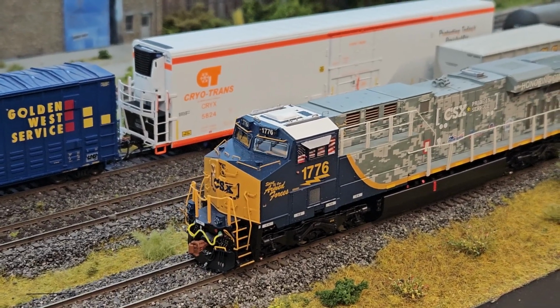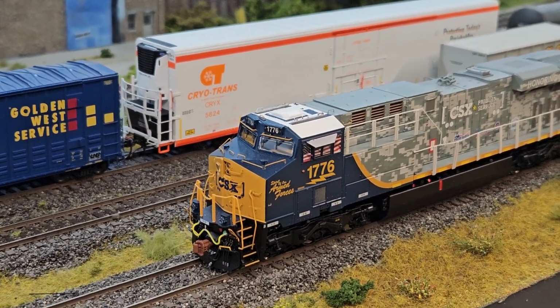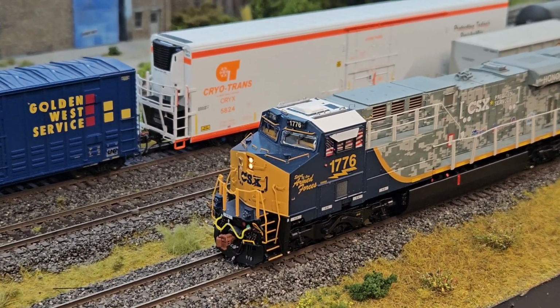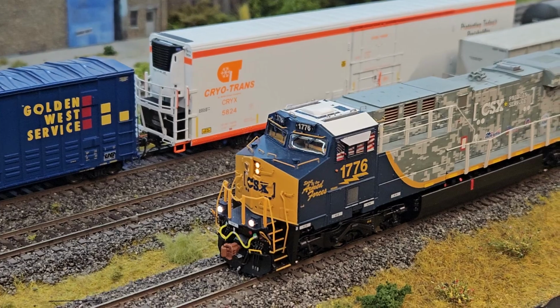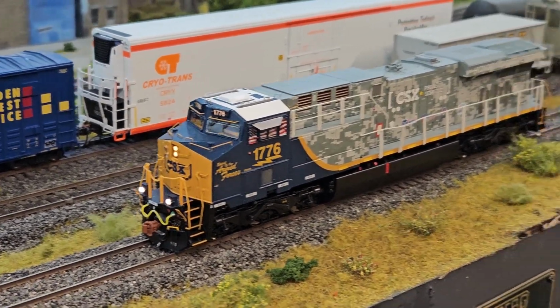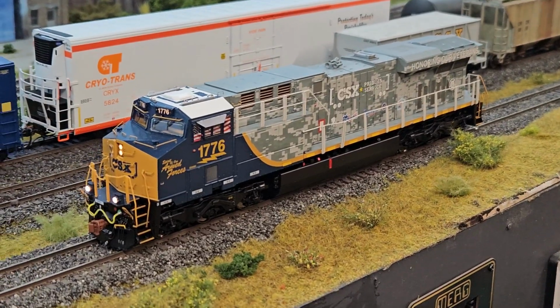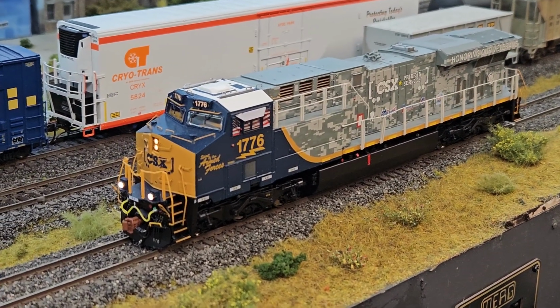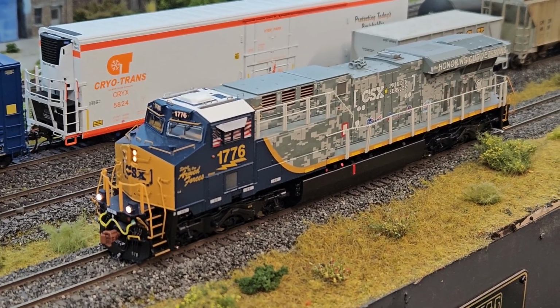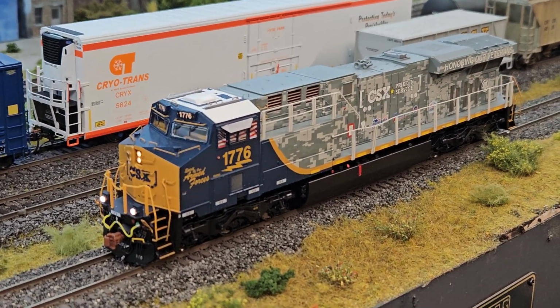I can turn the headlight on, so the headlights come on. I can turn the ditch lights on and all the other lights on, and it works as a perfectly normal loco would, with the functions I've set up. What we're going to do now is program this up as the lead loco in our system.